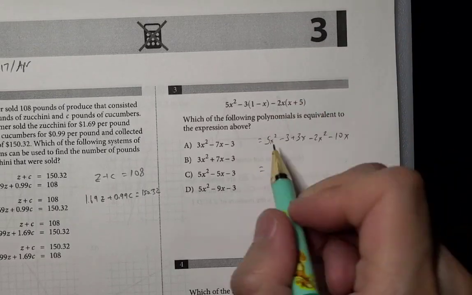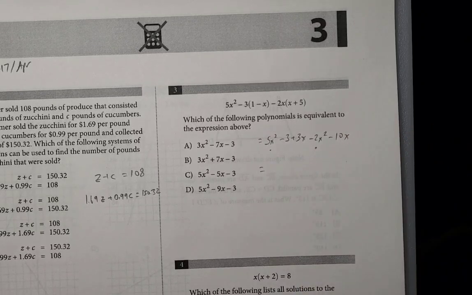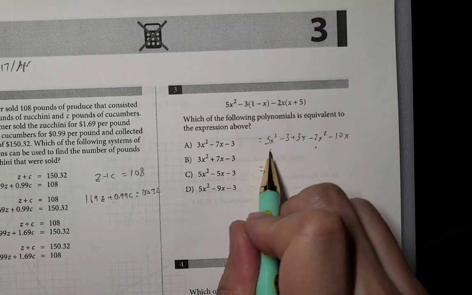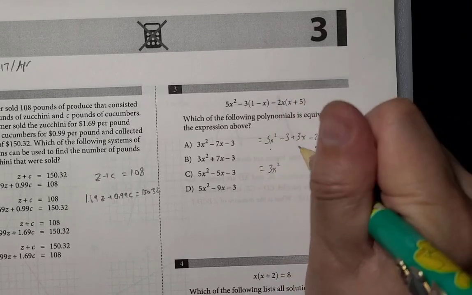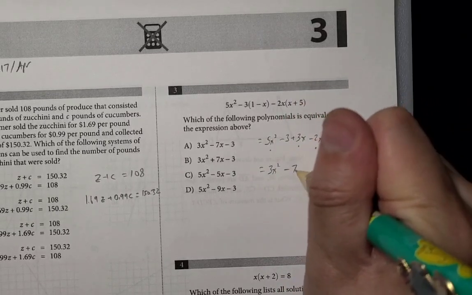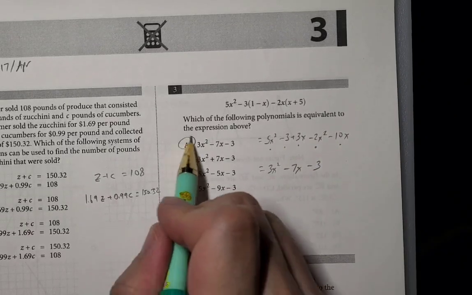Okay, combine like terms. Usually I put a dot or underline underneath to signal that I already combined them. 5x squared minus 2x squared, that is 3x squared. Plus 3x minus 10x, that's minus 7x. You still have a minus 3. The answer is A.